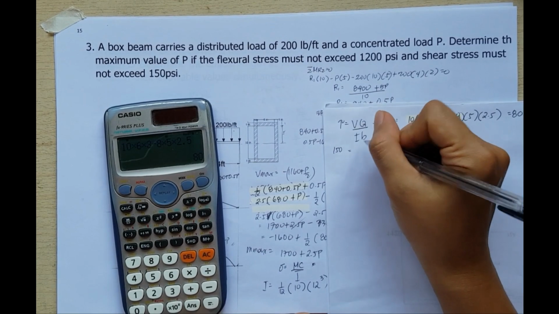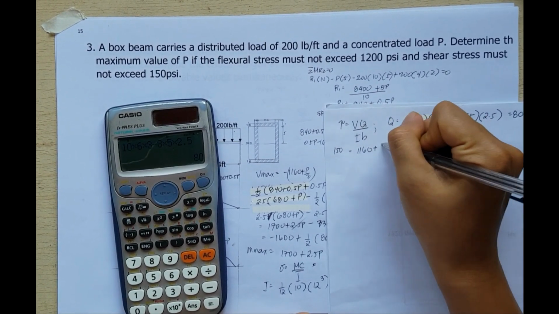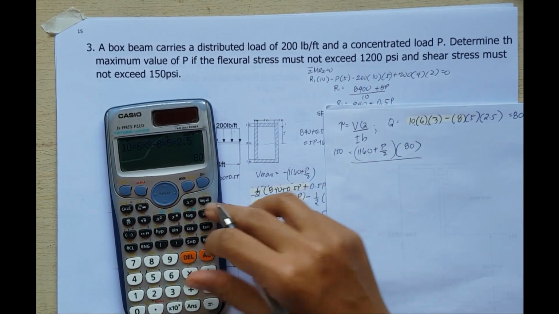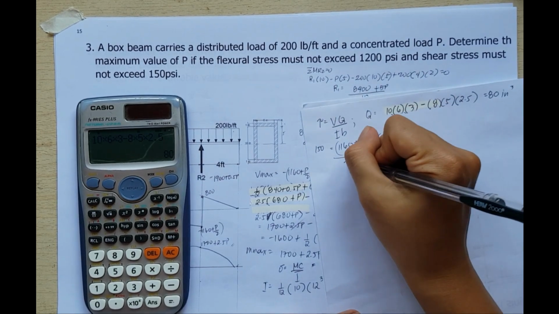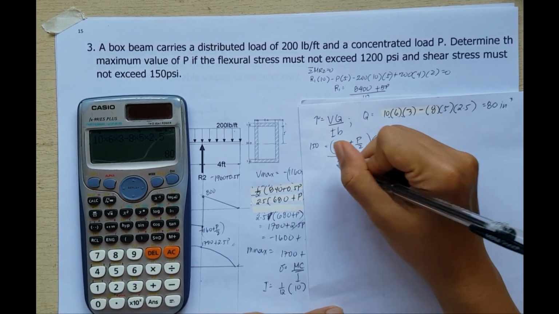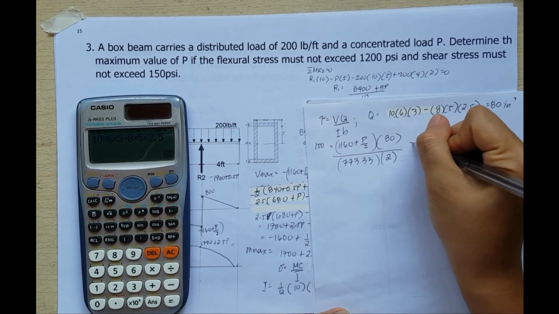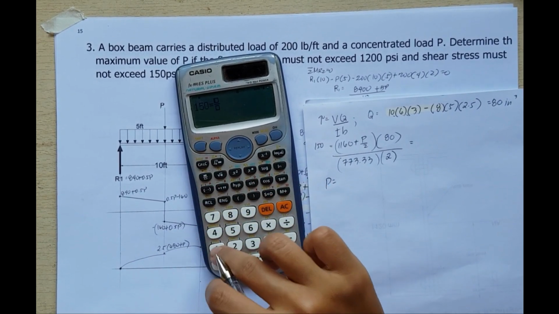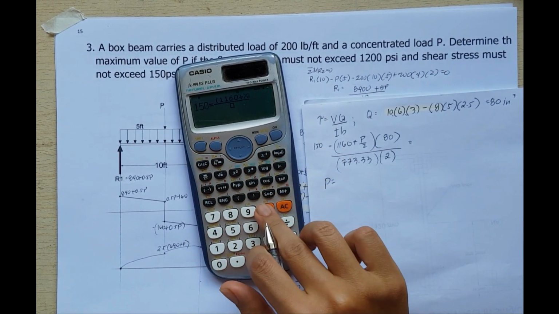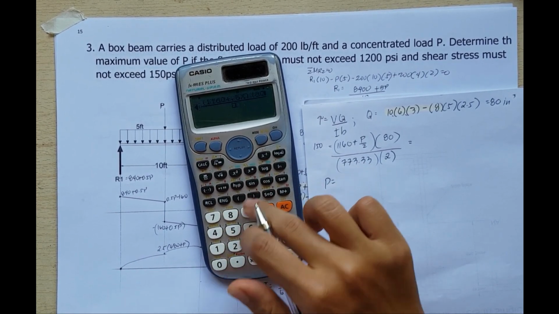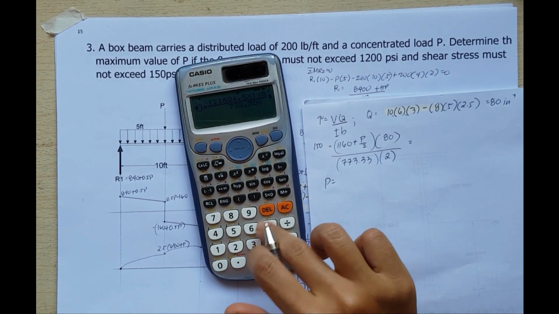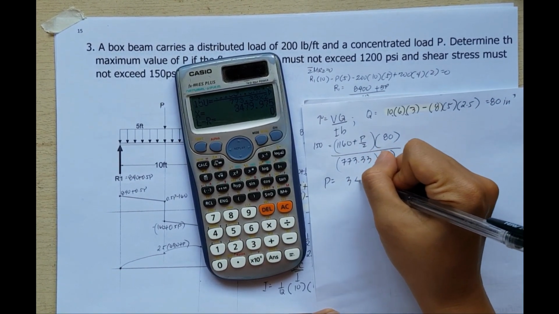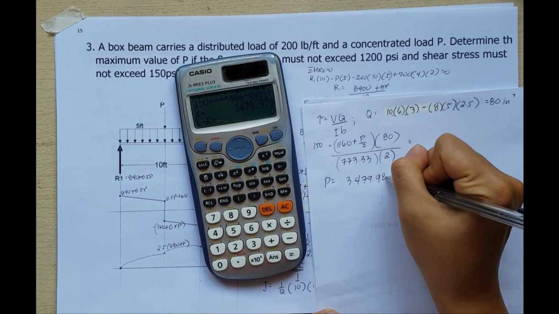Our maximum shear is 1160 plus P all over 2. Then yung Q natin is 80. Moment of inertia is 773.33, and then yung ating B is 2. So the value of P now is equal to 3,479.98 pounds.